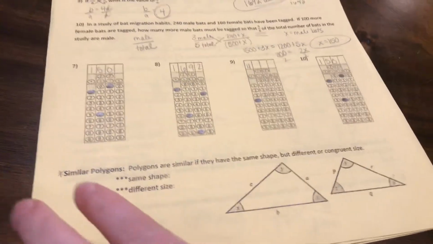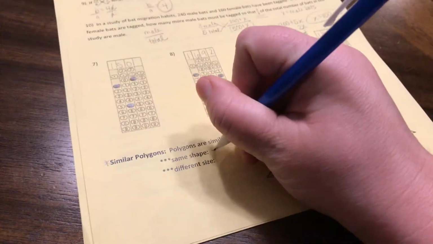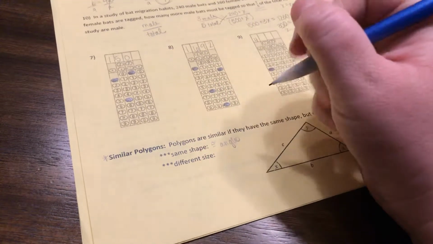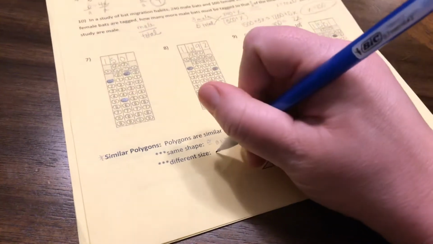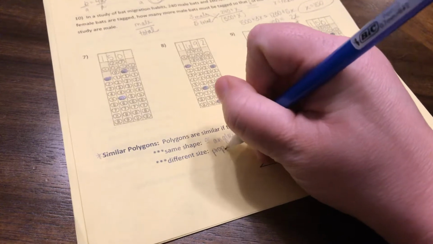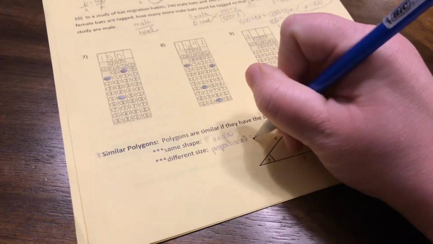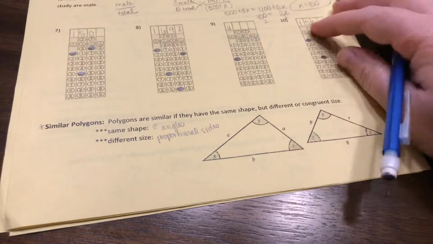So they keep their shape from having congruent angles, but they get their different size by having proportional sides. So that means that there's a scale factor between the two sides of the triangles, okay?